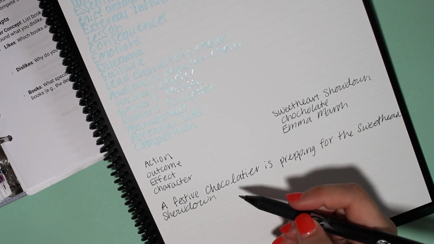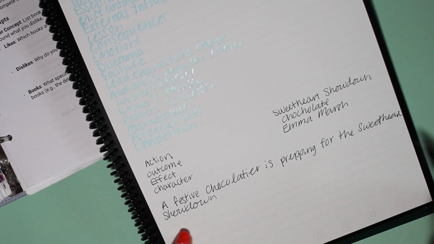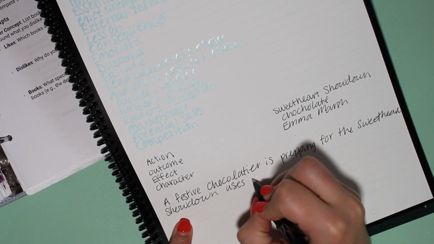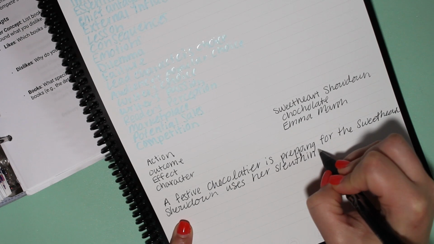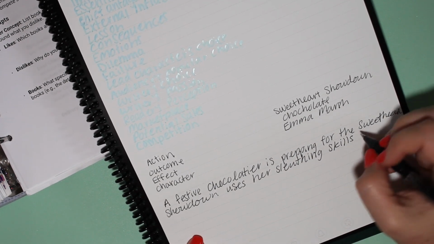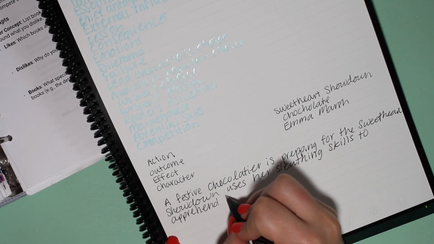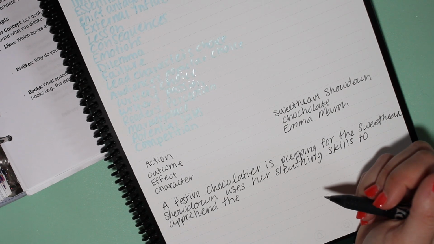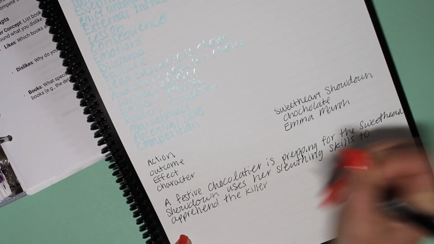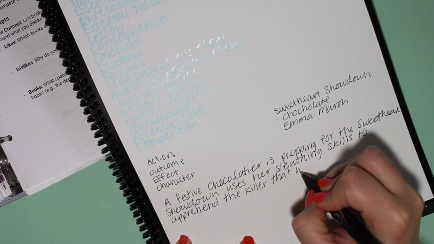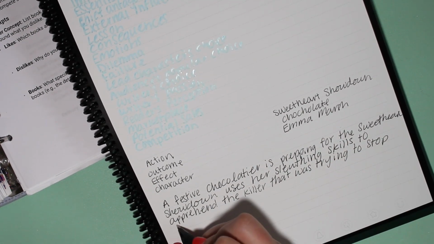So now we have outcome and effect. So the chocolatier uses her sleuthing skills to apprehend the killer that was, let's say, trying to stop the showdown.